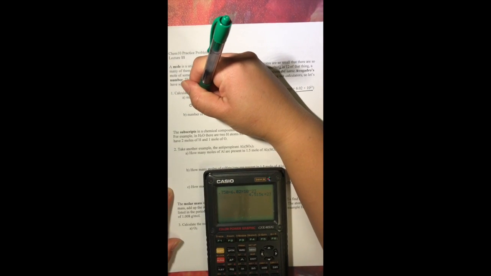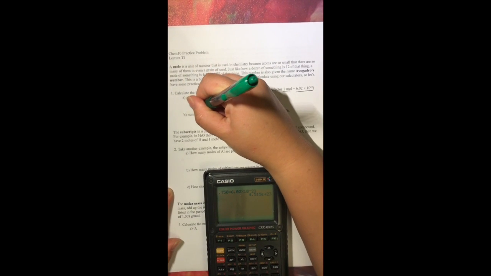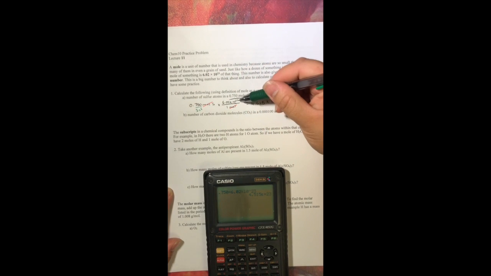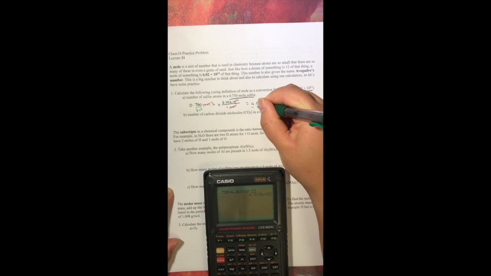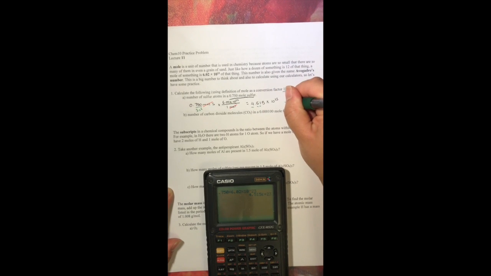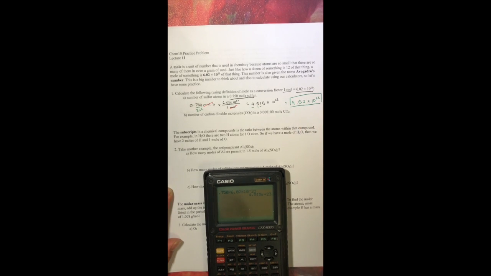So 1, 2, 3. And this is the exact number, so we don't count the sig figs here. So 1, 2, 3. So this is our answer, 4.52 times 10 to the 23rd.